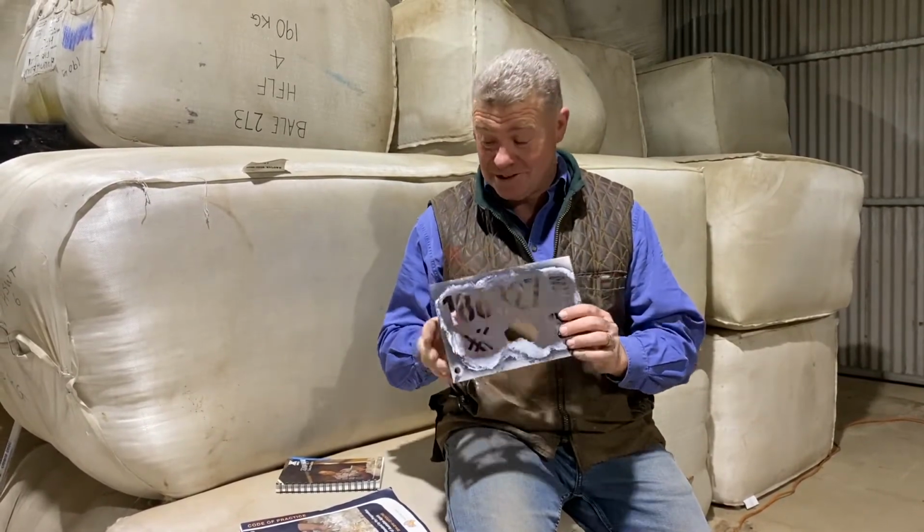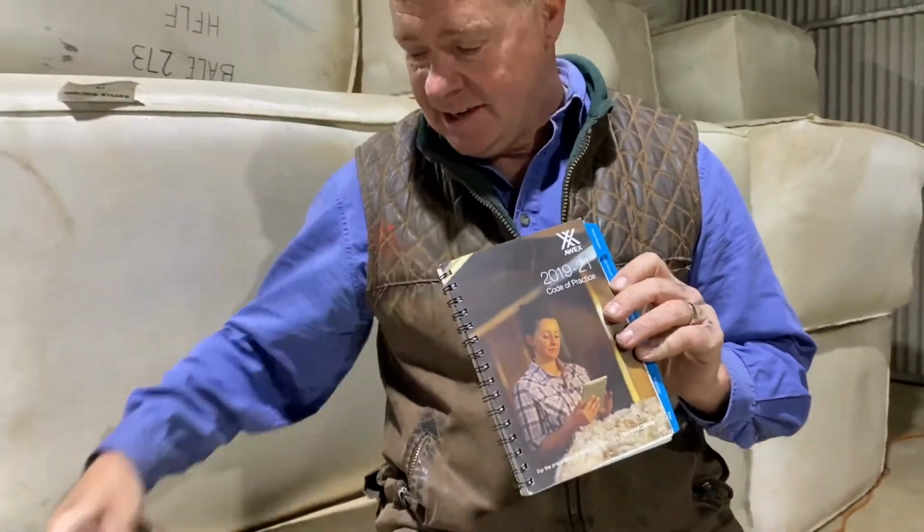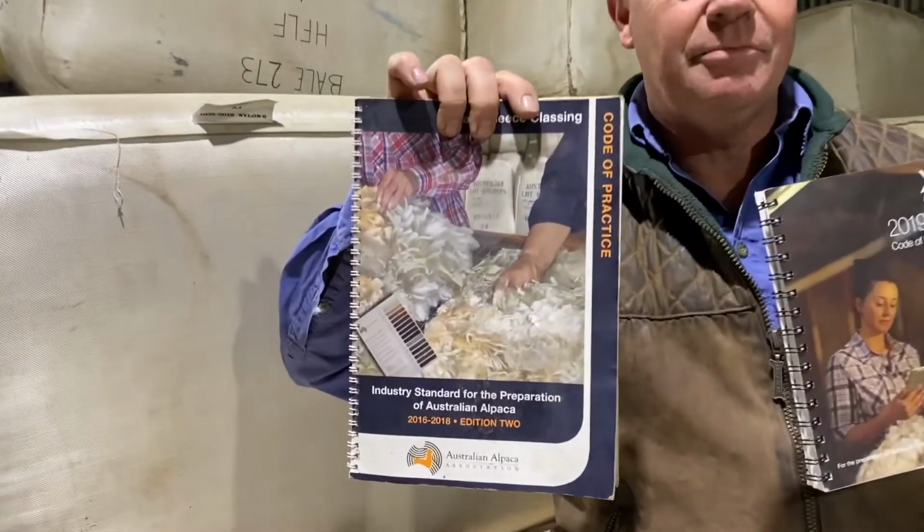AWEX gives each wool classer a unique stencil, and to get this stencil you need to be a certified AWEX wool classer that's done a TAFE qualification. In AWEX we follow codes of practice. This is our sheep code of practice. This is our alpaca code of practice.